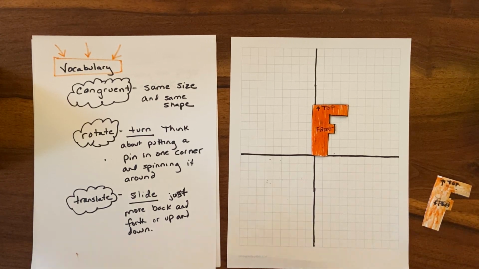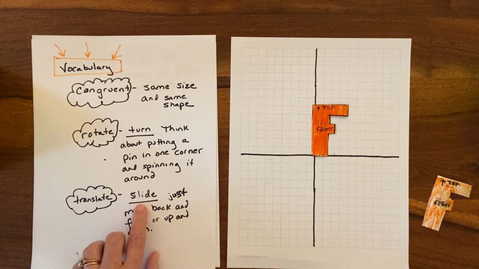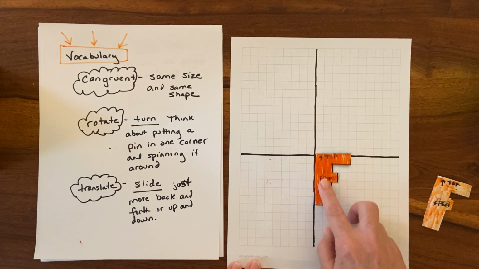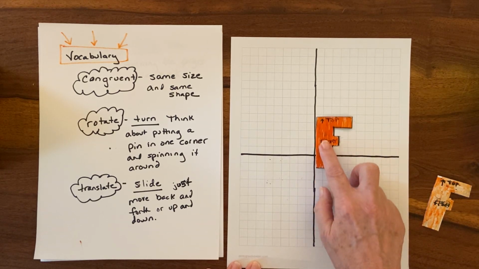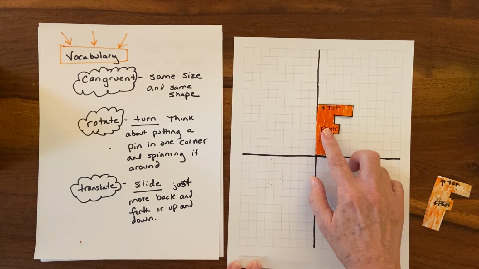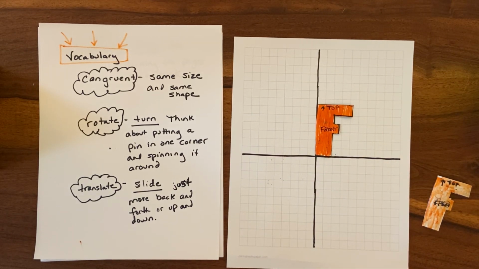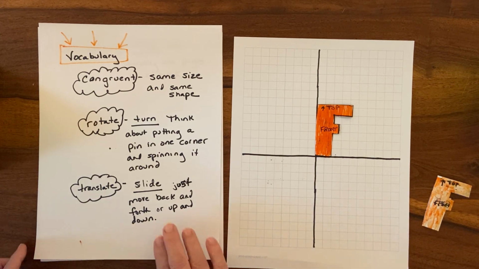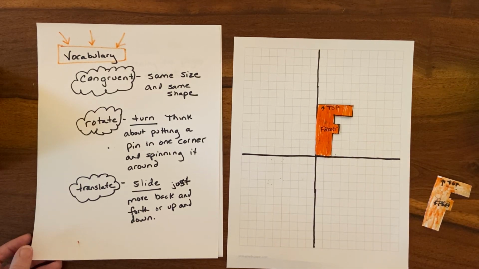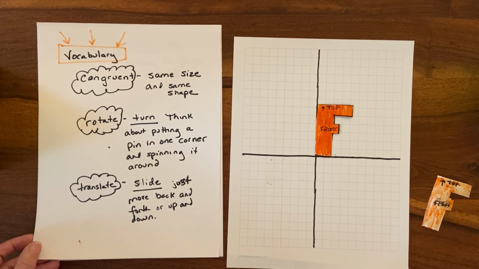Okay, next one is translate. That just means slide. So I'm going to move it back and forth or up and down. I can translate it downwards, I can translate it upwards, translate it back and forth. Sometimes they'll tell you how many spaces to go, and sometimes it's just translate or slide it. Okay, so that's easy. Still looks the same, nothing changed about the shape other than where it is.